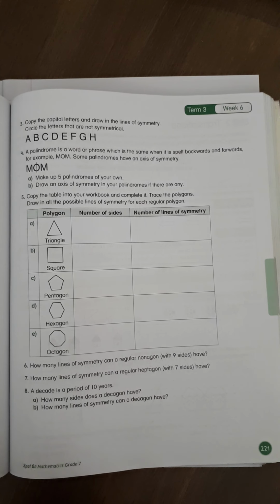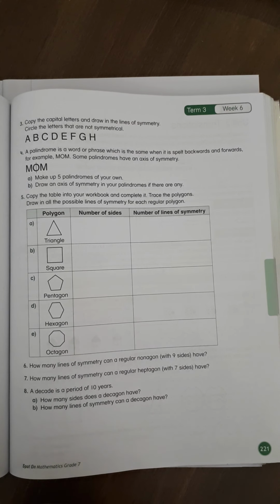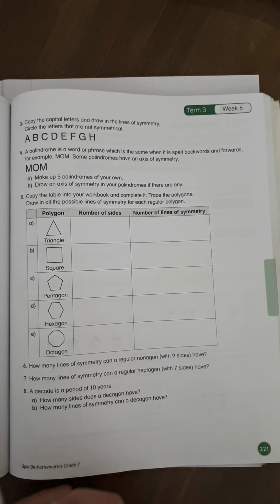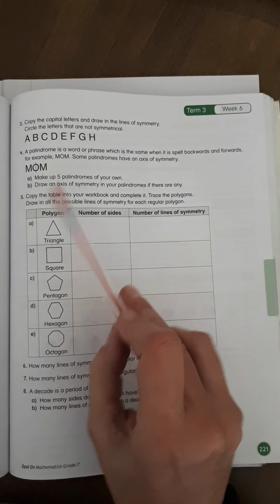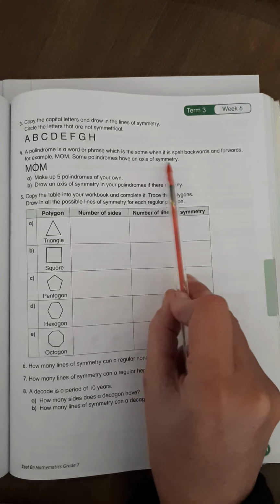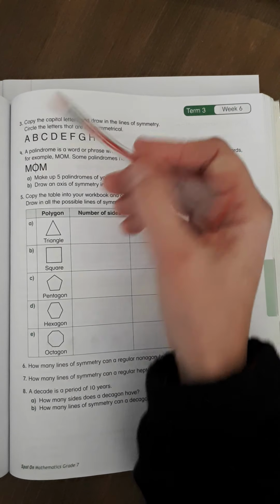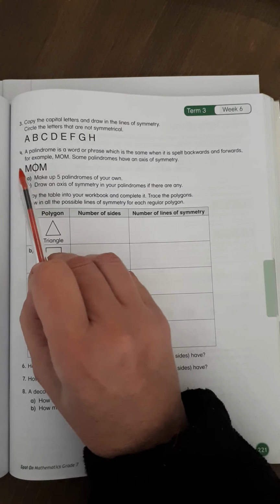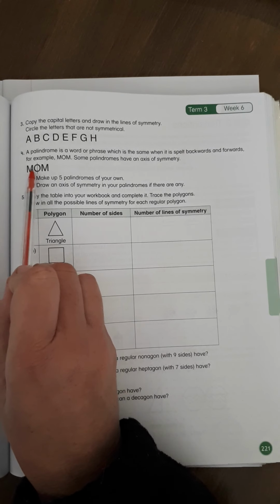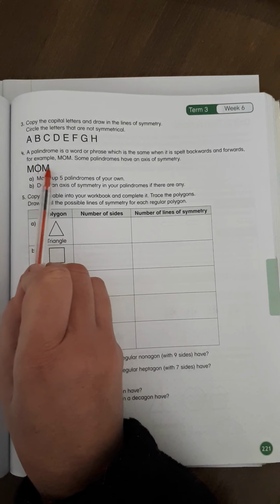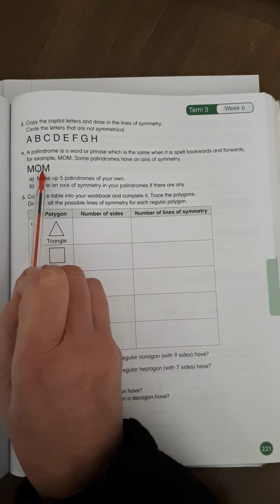Okay, now number 4. A palindrome is a word or phrase which is the same when it is spelled backwards and forwards. For example, mom. Some palindromes have an axis of symmetry. So here we go. The word mom. Yes, that works. That's a symmetrical line. But if I drew a line like that, that won't work. That's not symmetrical to what's going on at the bottom.